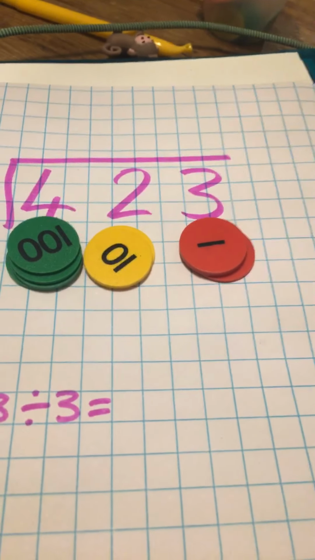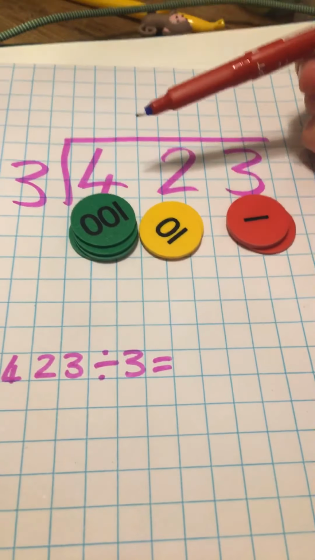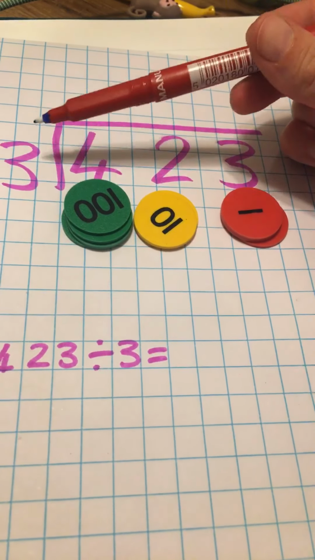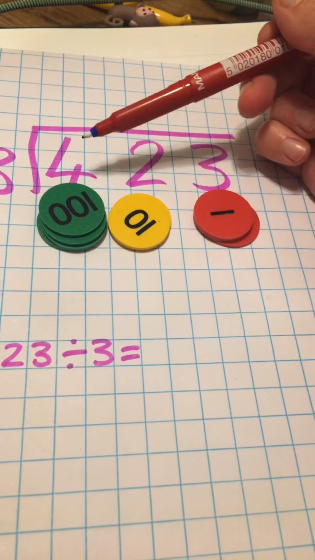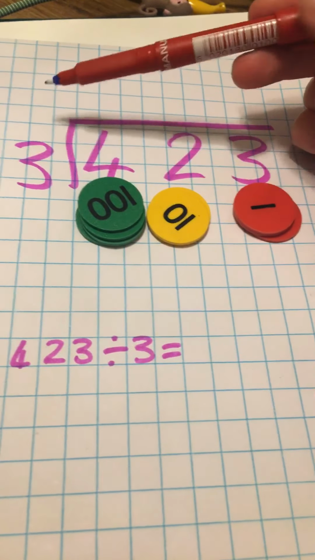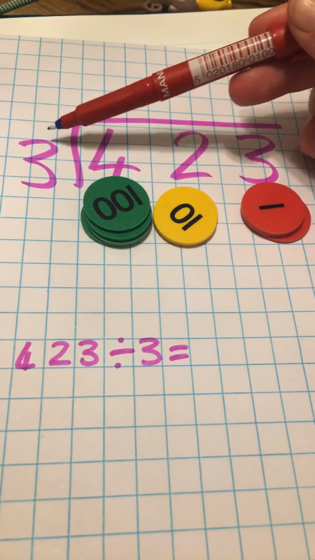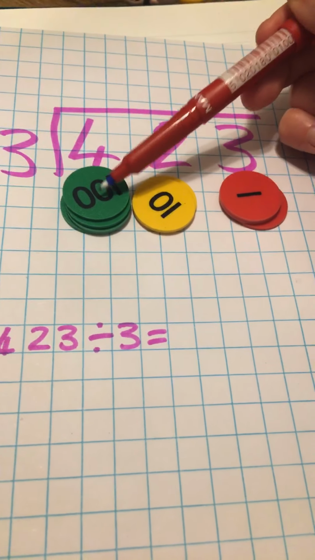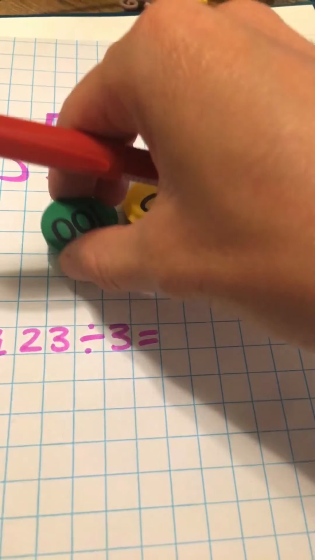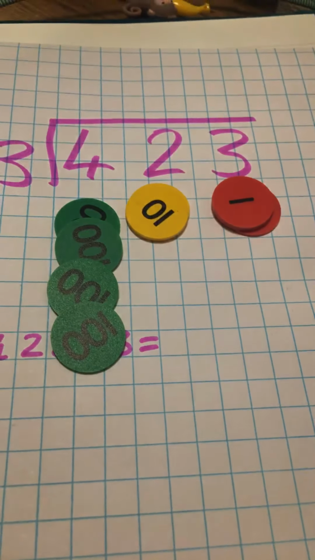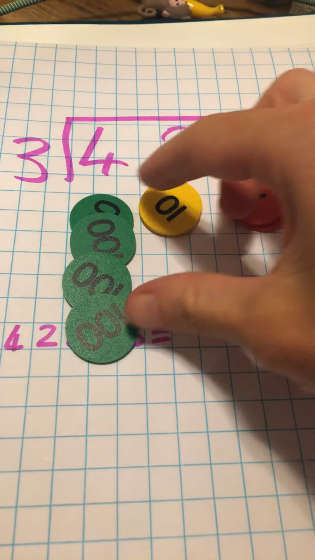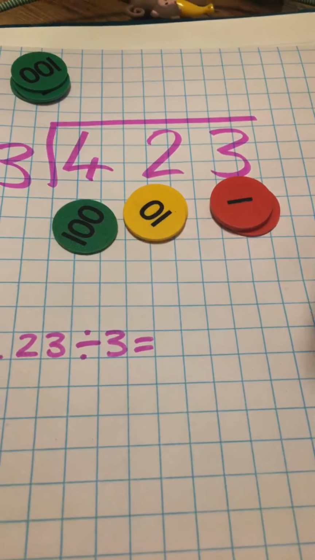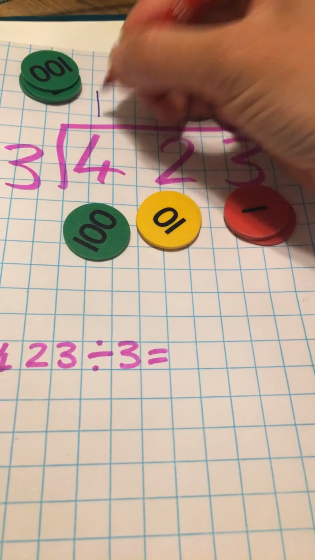What I need to do is find out how many groups of 3 I can make from each column: hundreds, tens, and ones. With everything else that we do, we usually start with our ones, but in this, we're going to start with our hundreds. So straight away, how many groups of 3 can we make out of our 4 hundreds? We can make 1. So we put 1 in the hundreds.